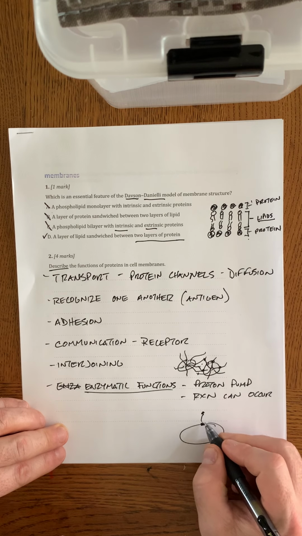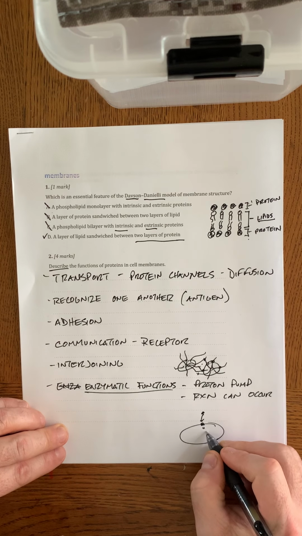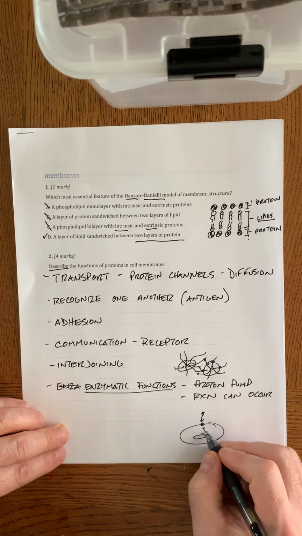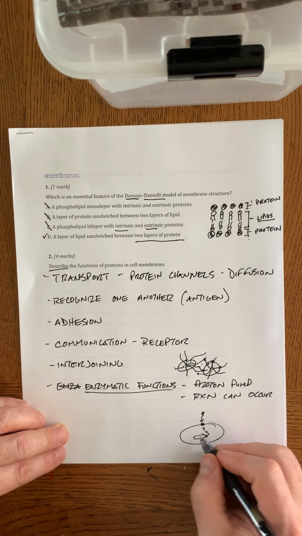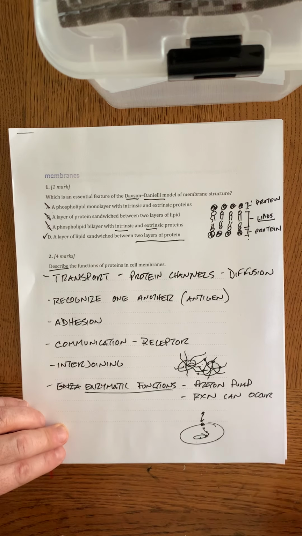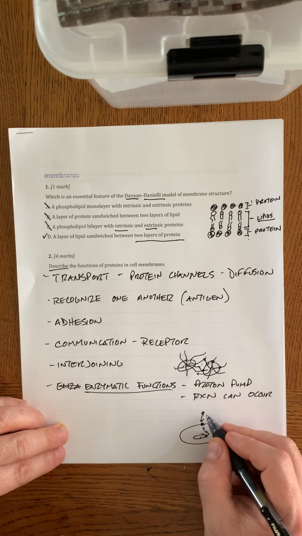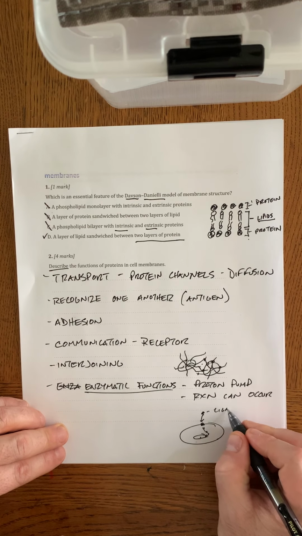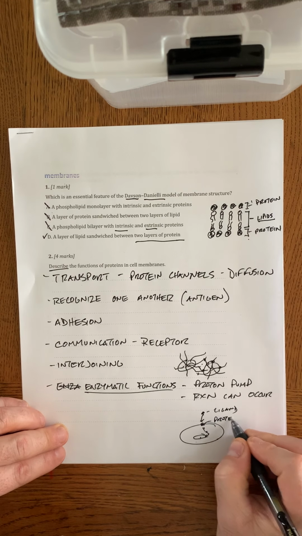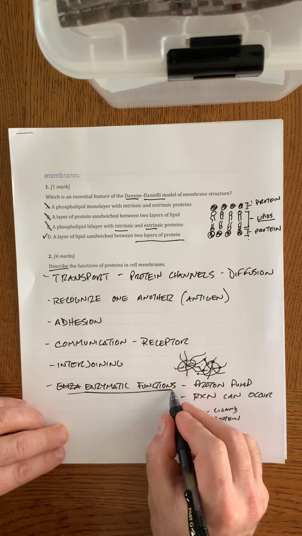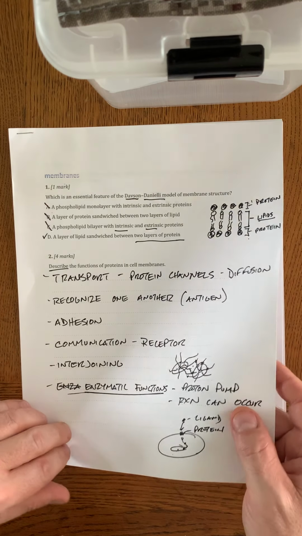You would have a ligand that binds to this, and it causes a cascade of these signals that goes to the nucleus and then allows you to express some certain gene. But this ligand would bind to this protein that has a form of enzymatic function. Okay.